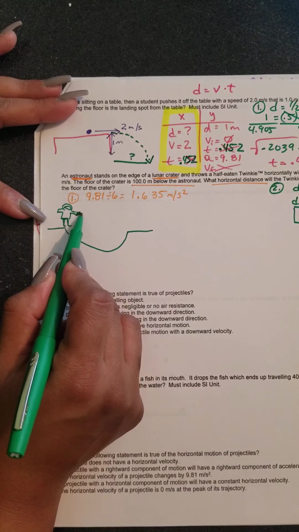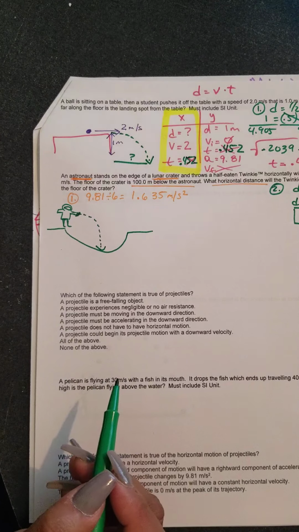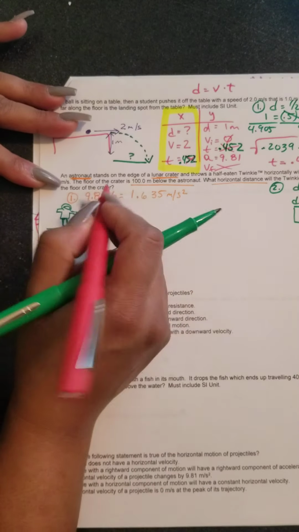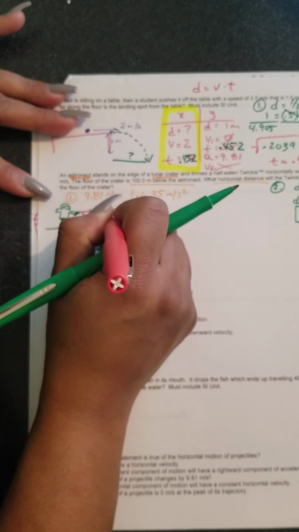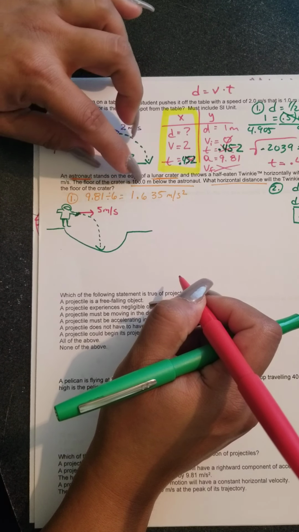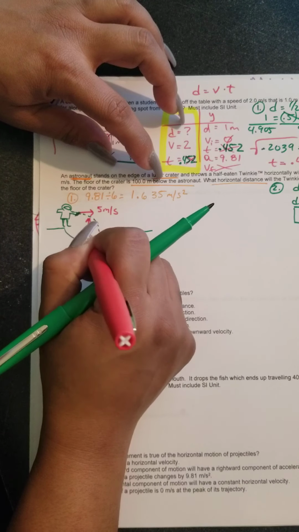He's going to launch it. Now, when he tossed it over there, it had a horizontal velocity of 5 meters per second. The lunar floor, the floor of the crater, is 100 meters below the astronaut. From here to here is 100 meters. What is the horizontal distance? So from here to here.